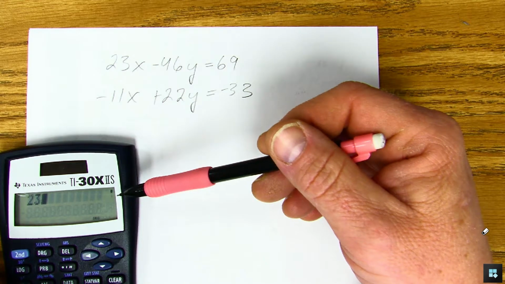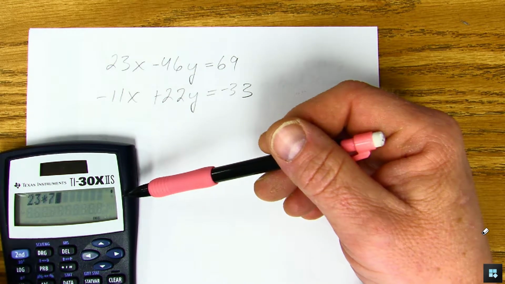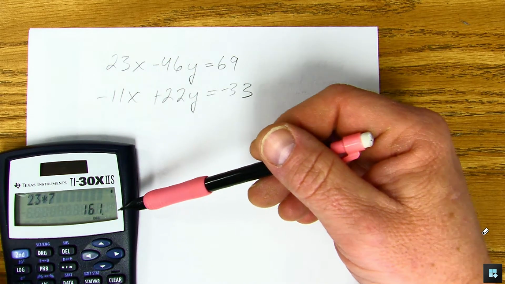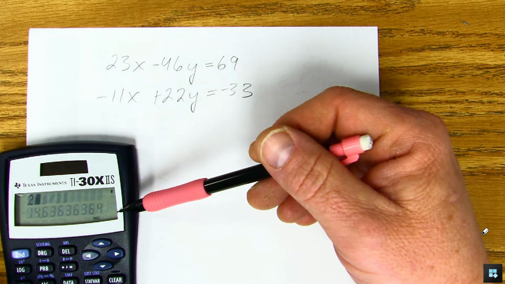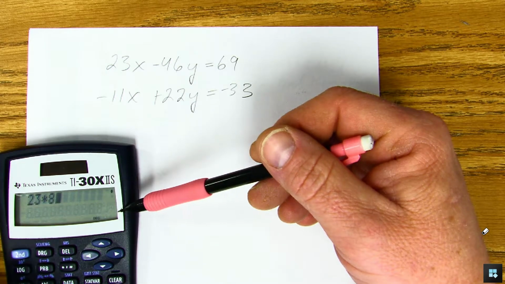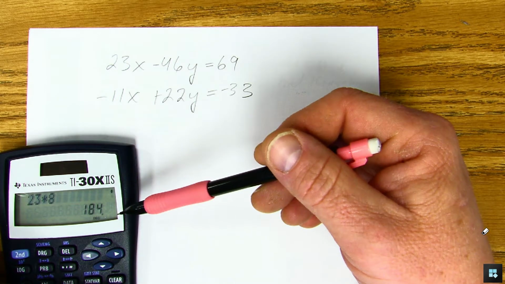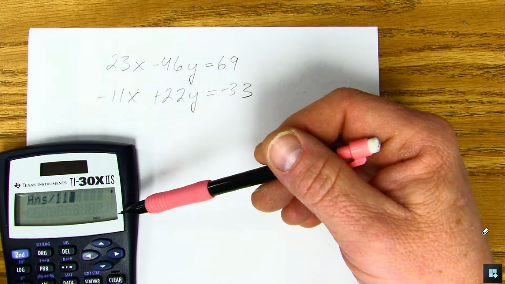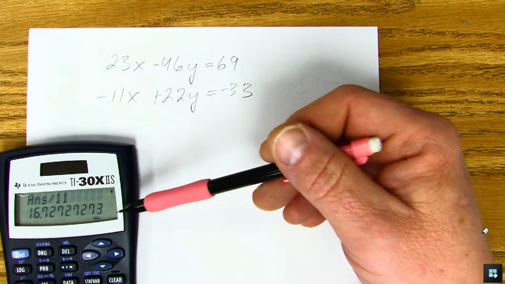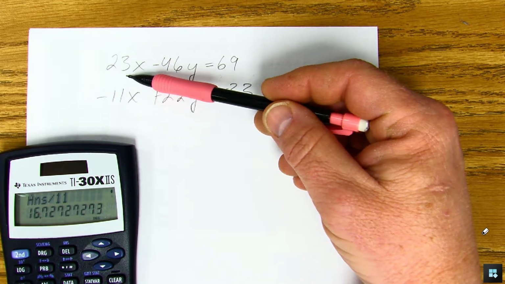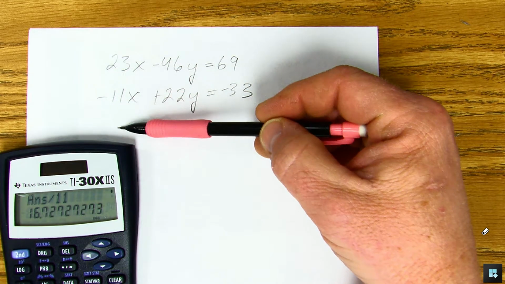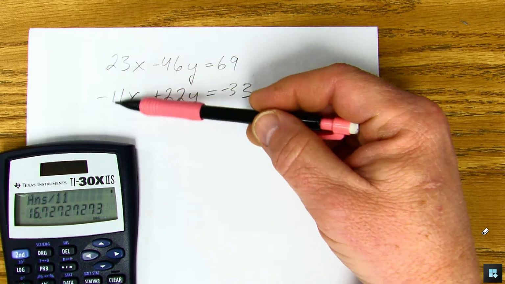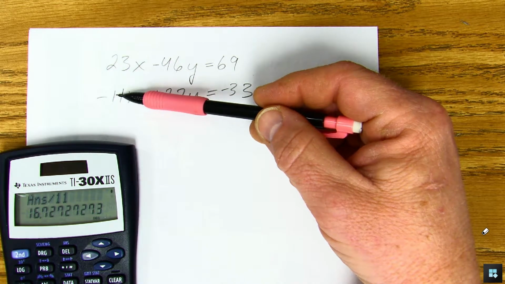So let's take 23 times 7, 161. Let's divide that by 11. And again, not there. So 23 times 8. And you just have to keep working it, I'll be honest. Divide by 11. So what I'm trying to do is take 23 times a number to get a number that 23 can become, and I'm dividing it by 11 to see if I can get there with 11 as well, multiplied by something.